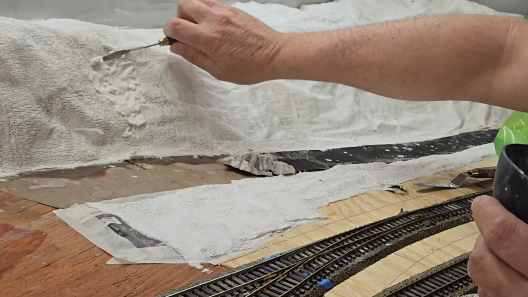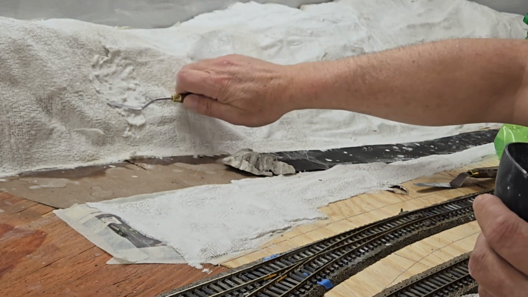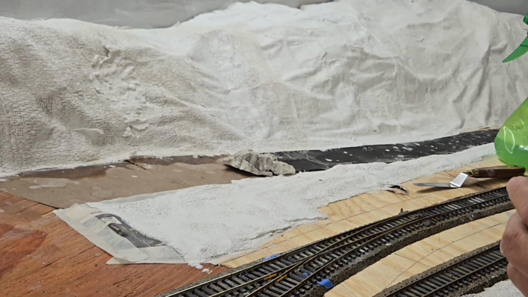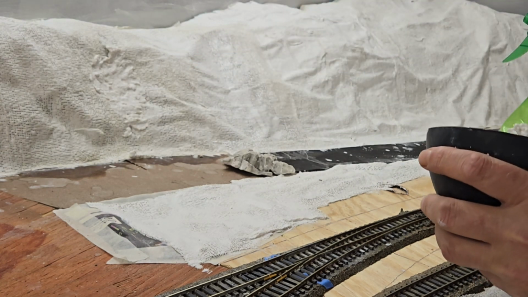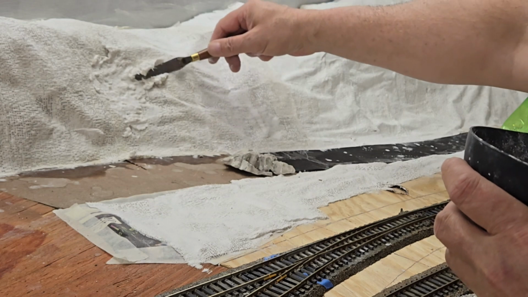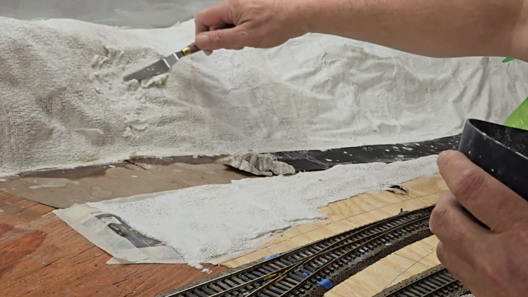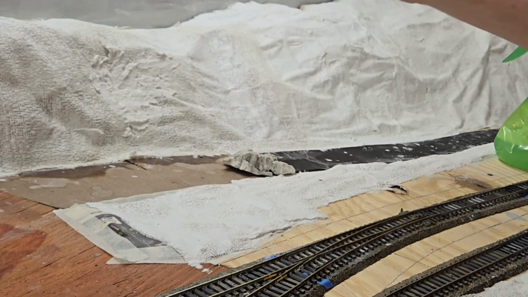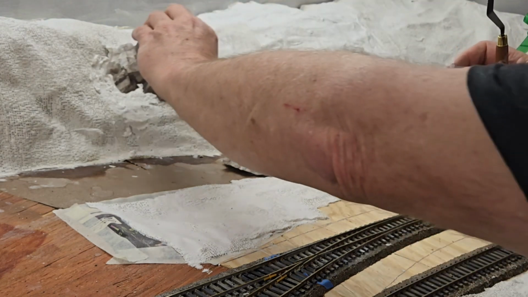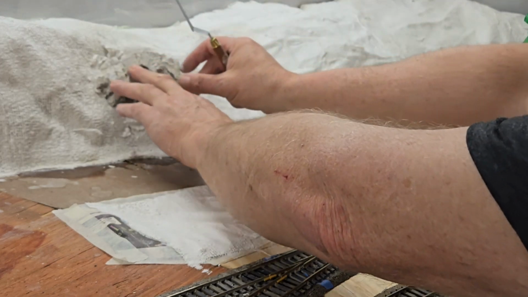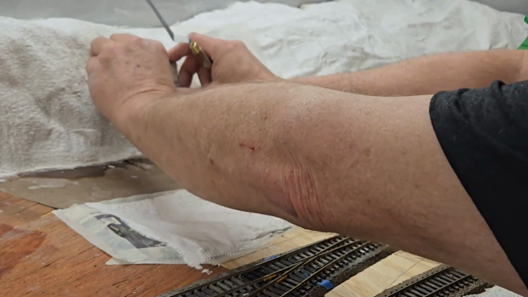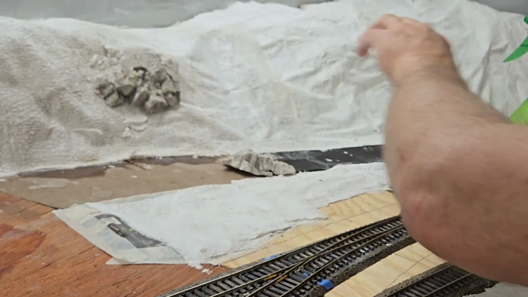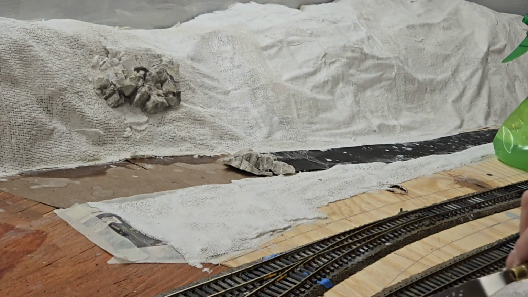This stuff, you have some working time with it. Maybe in about 5-10 minutes it'll start hardening up a little bit, but we got time. All right, that's just to start with. Let me place this thing. Get it up in there. Give it a little push into that stuff. There, it's not going anywhere.